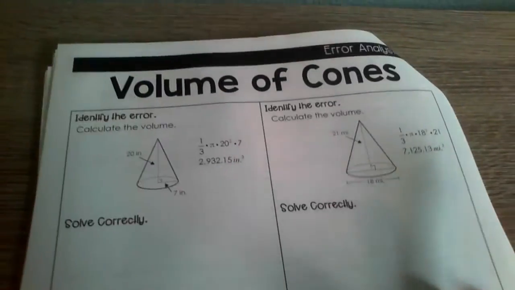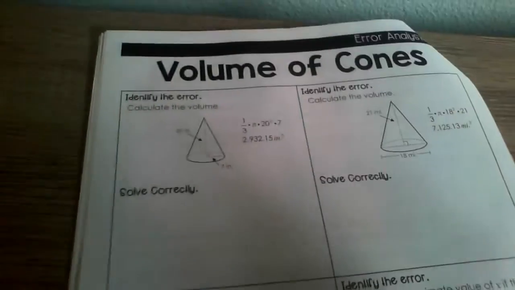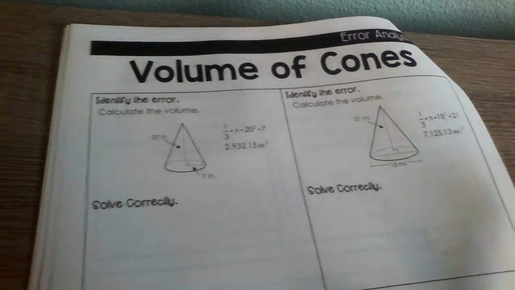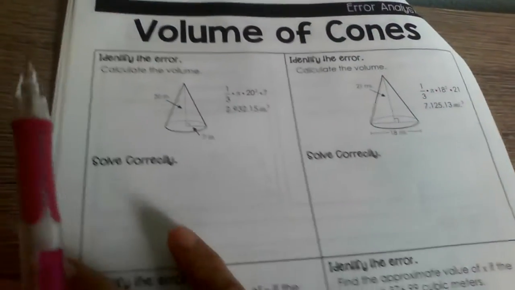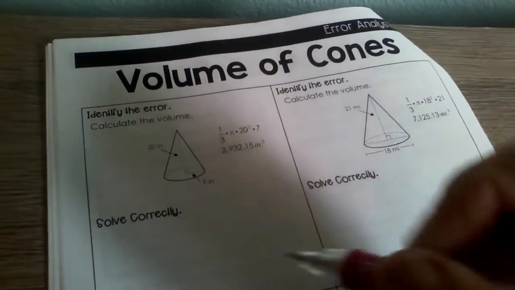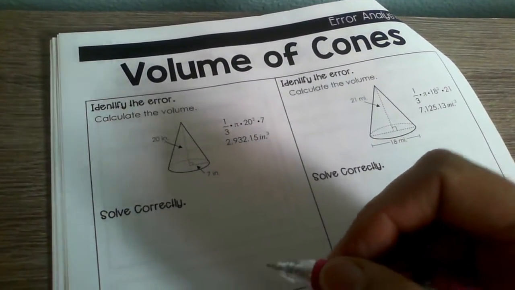And this could be one lesson. You might have to pause it, and it may take you a little bit of time to get through it, but that's okay. All right, so we are going to calculate the volume of this.